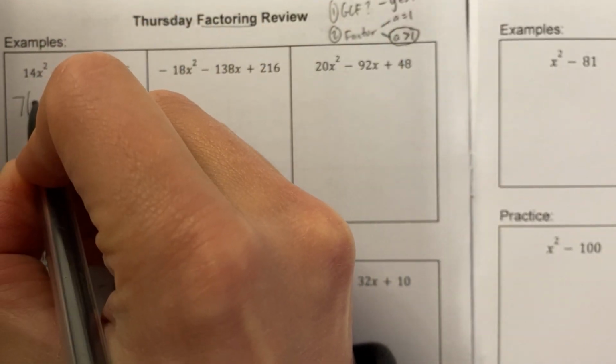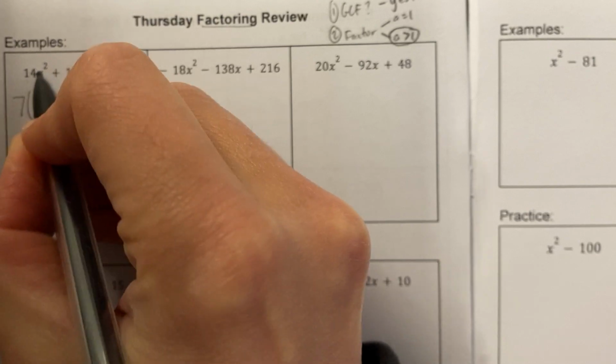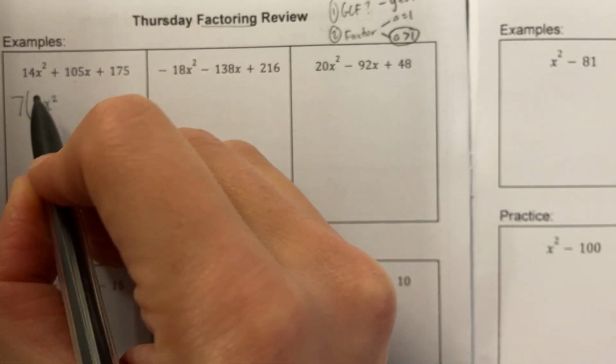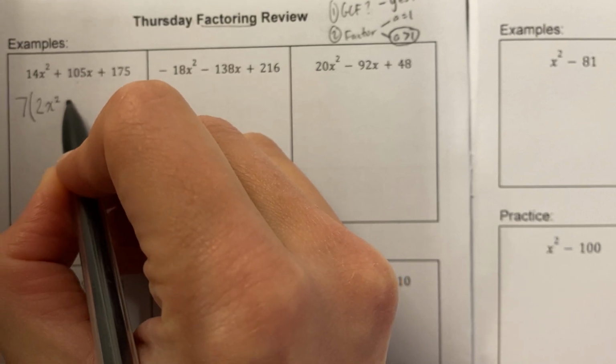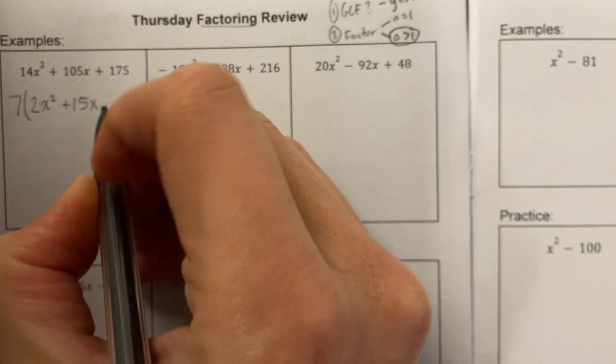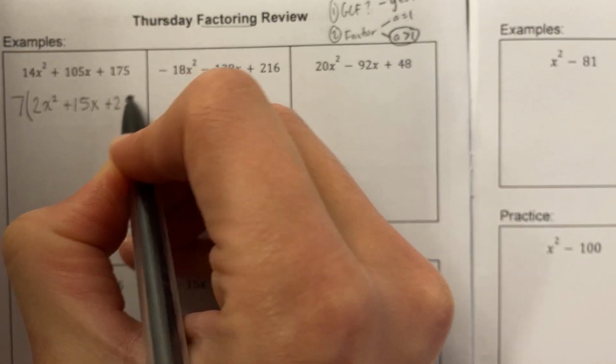So 7 times what is 14? 2. Okay, and I want 2x squared. Look, 7 times 2x squared would be 14x squared. 7 times what is 105x? That's going to be plus 15x. And 7 times what is 175? That's going to be plus 25.